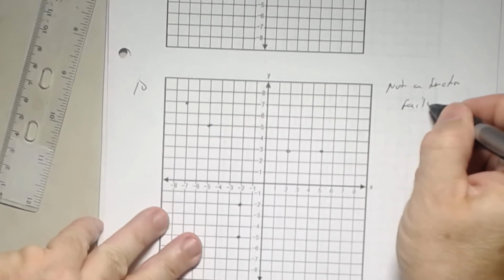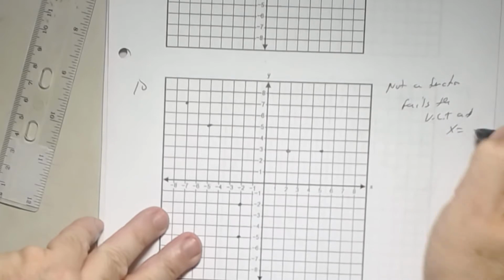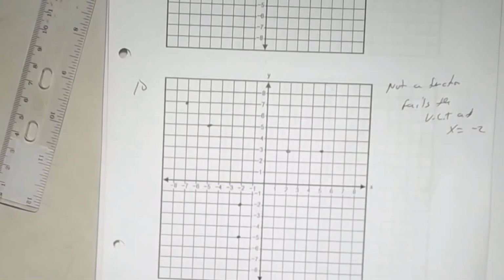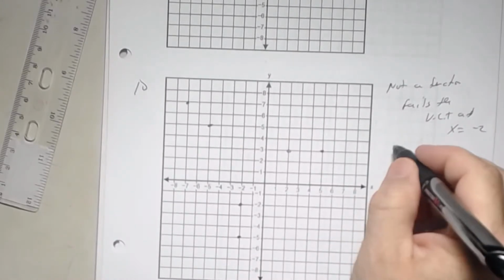It fails the vertical line test at x equals -2, because when x is -2 there are 2 y values: -2 and -5. So I'm going to write that it's not a function, and it fails the vertical line test at x equals -2.